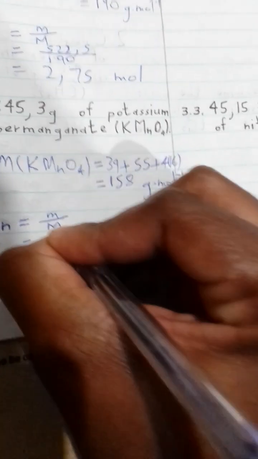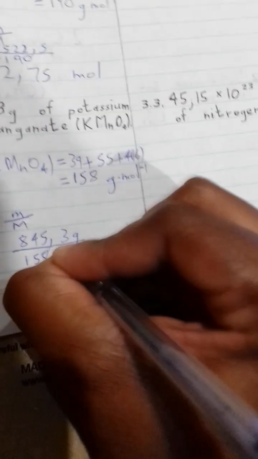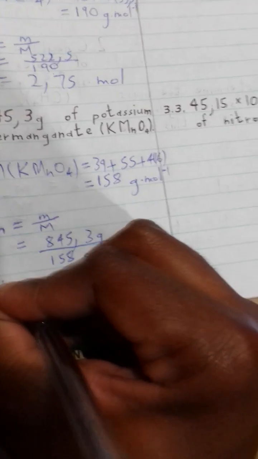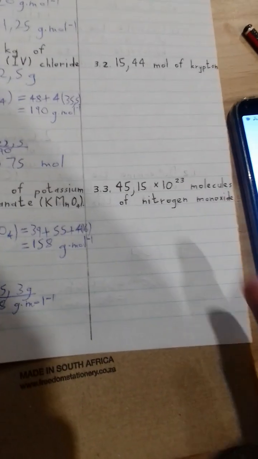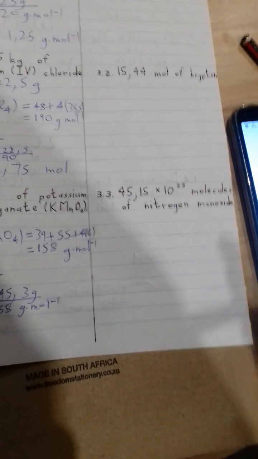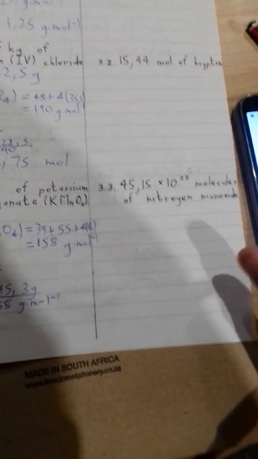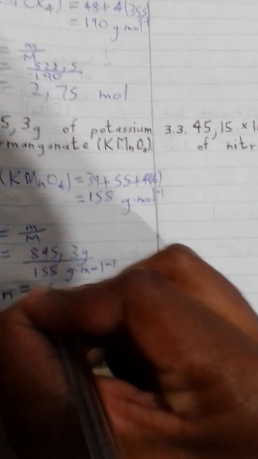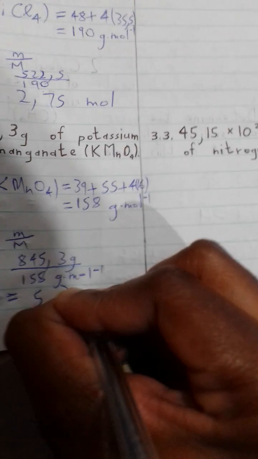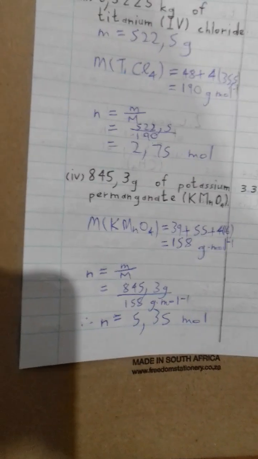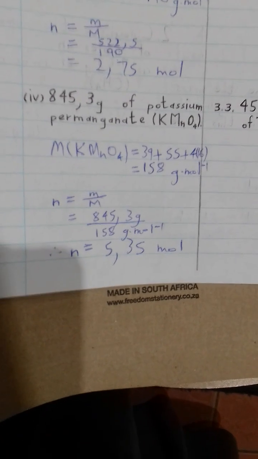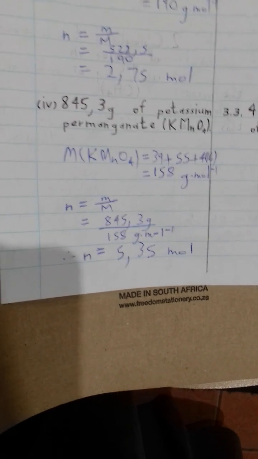Mass is 845.3. Molar mass is 158 grams per mole. Number of moles is 5.35 mole. I hope this is clear enough, and I hope you understand.